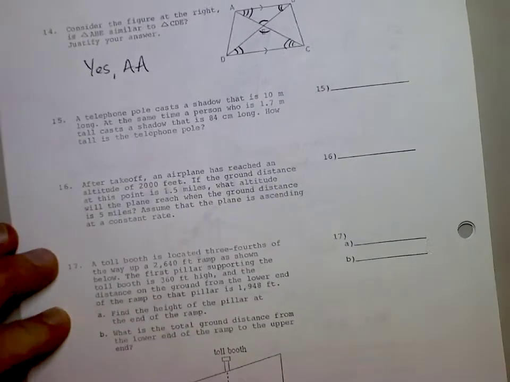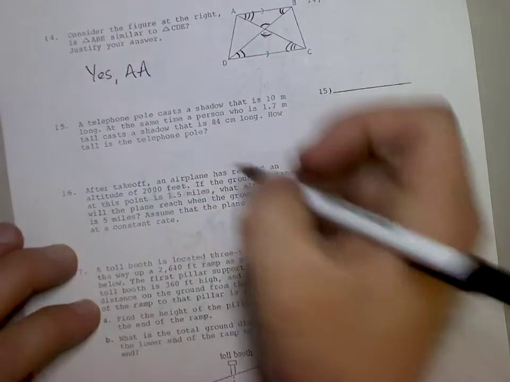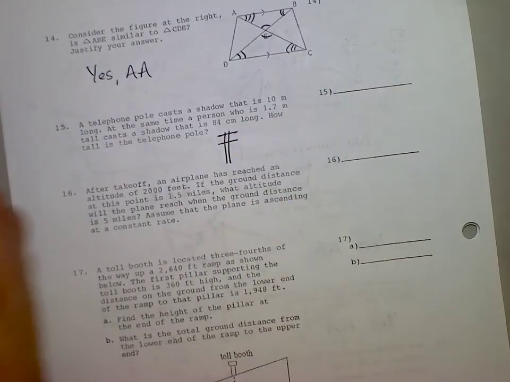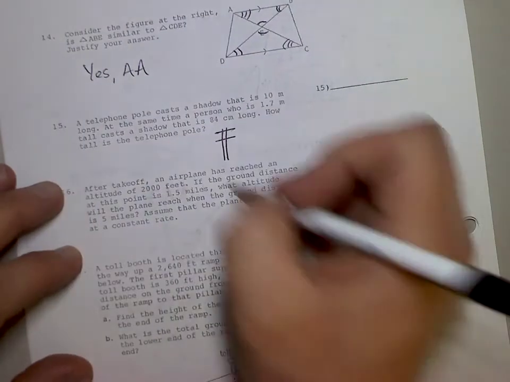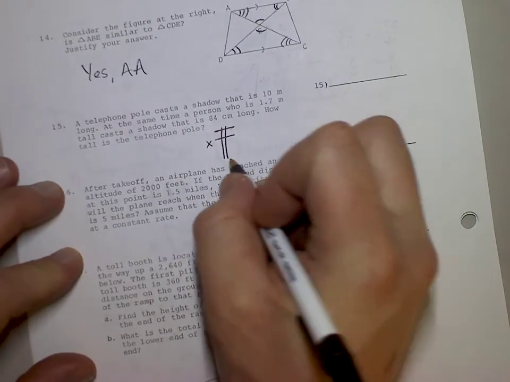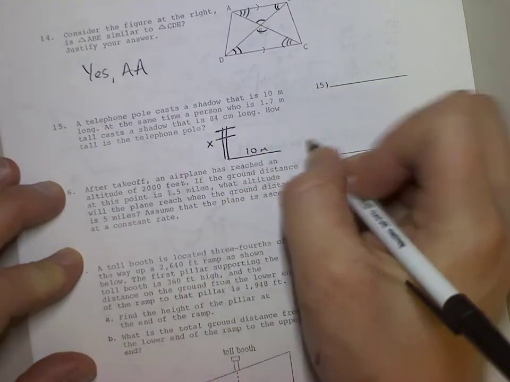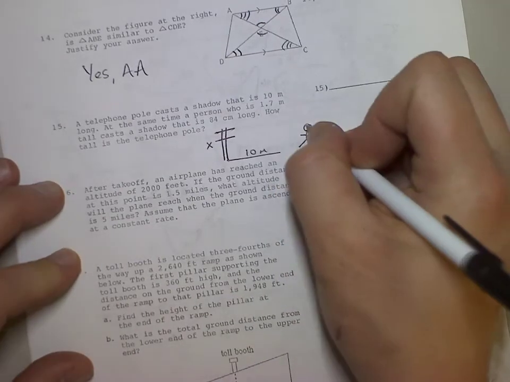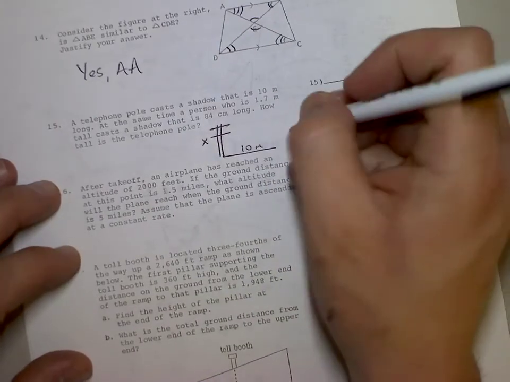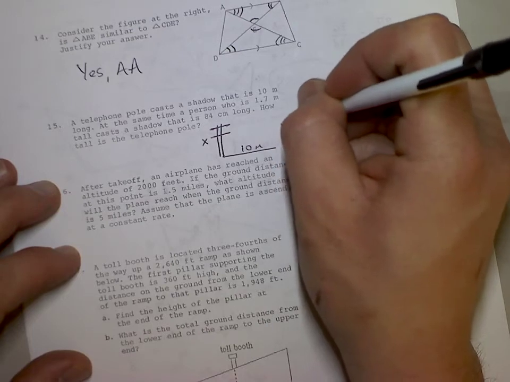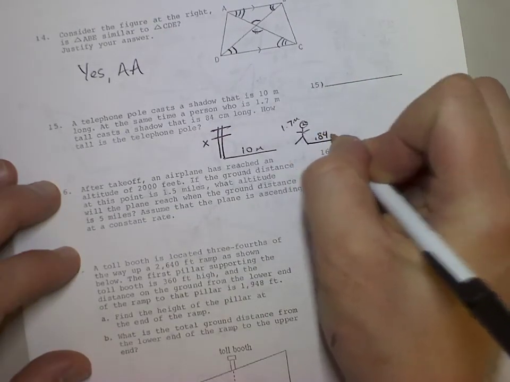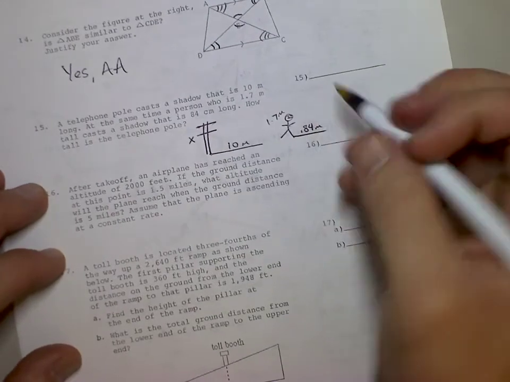We get into the story problems. I'm going to try to draw them. A telephone pole. There's my telephone pole. We don't know its height. We want to know what its height is, but it casts a 10-meter shadow. A person standing over here, here's my person. A person is 1.7 meters tall, and he casts an 84-centimeter shadow. Now that's 0.84 meters.